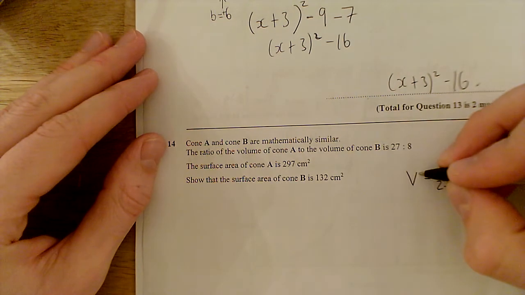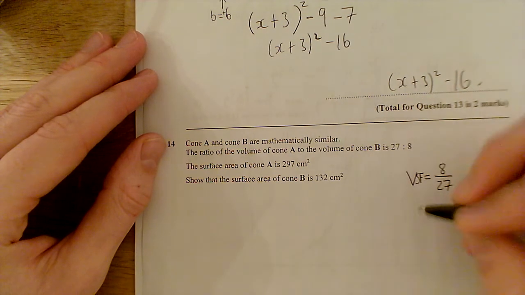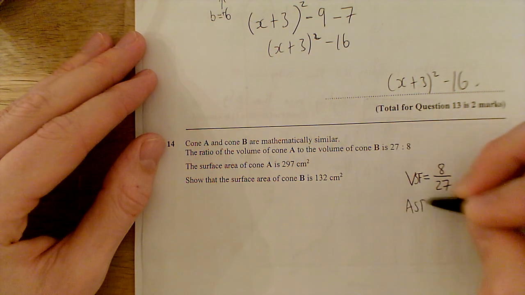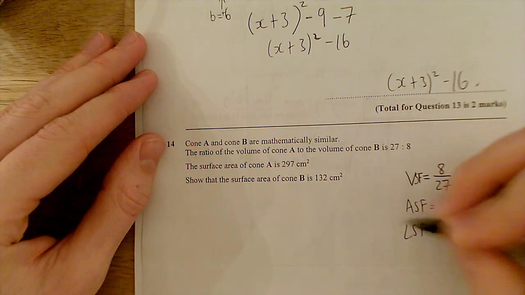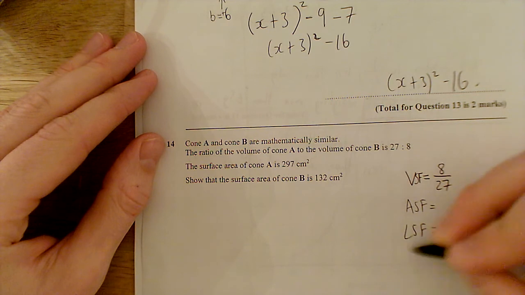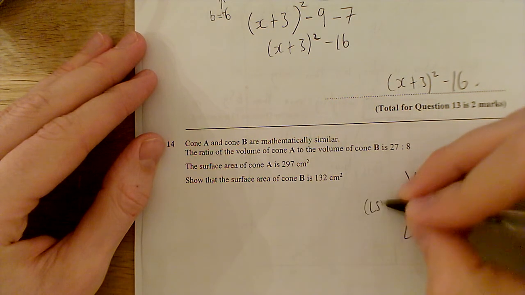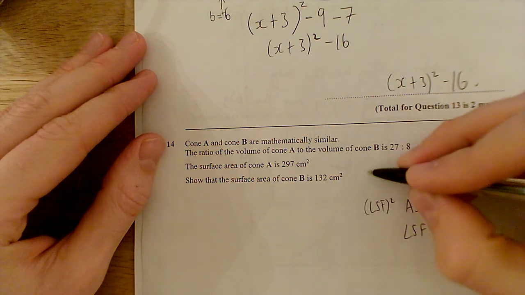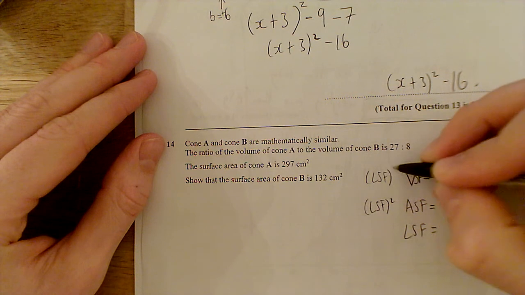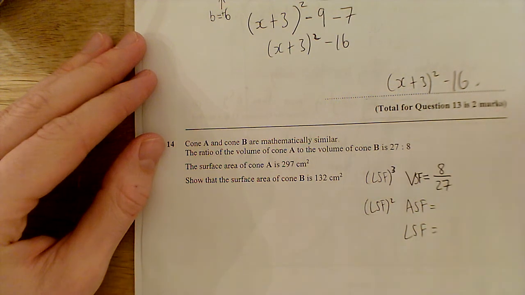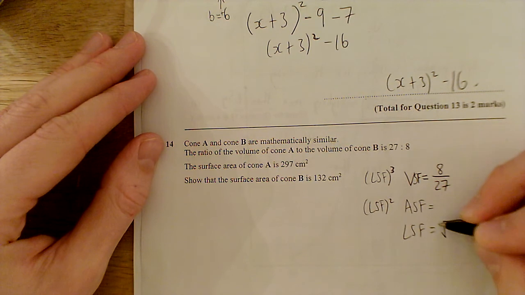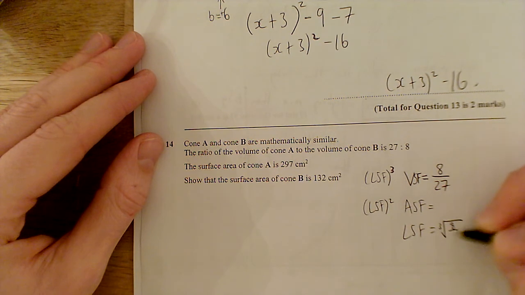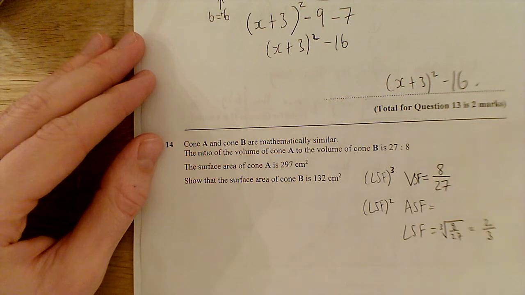Now if that is our volume scale factor, you can also have area scale factors and length scale factors. Now the general rule, if you have a length scale factor, which is a scale factor between two lengths, if you square that, you get the area scale factor, and if you cube that, you get the volume scale factor. So going the other way, to get the length scale factor here, if I cube root 8 over 27, I can just cube root the top and cube root the bottom.